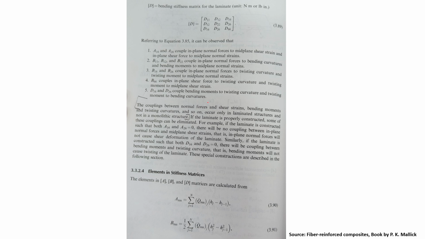So these are a few components of the matrix which give us the different relations between the shear strain, the normal strain, the curvature and the twisting.